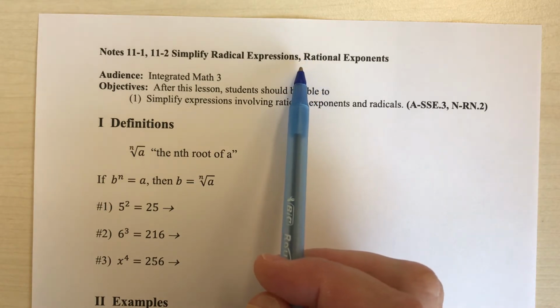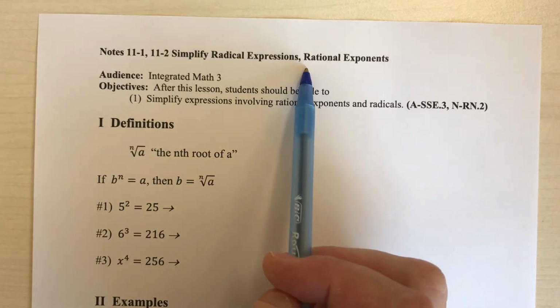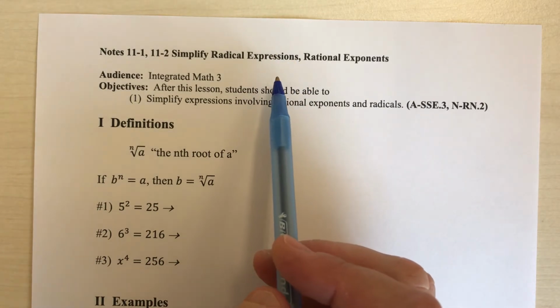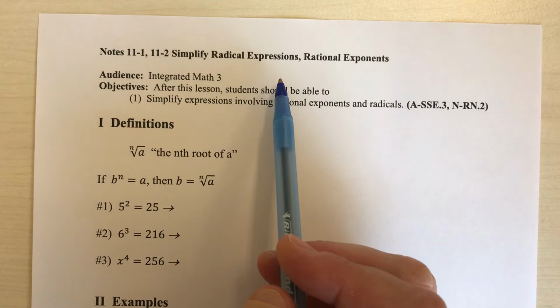Before we begin, let me give you your joke of the day. What do snowmen call their offspring? And the answer is children.